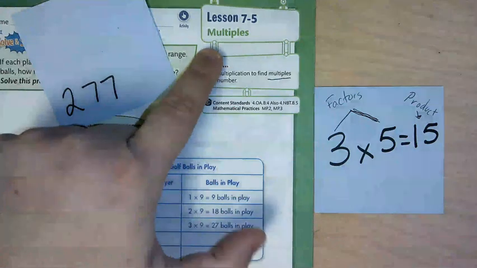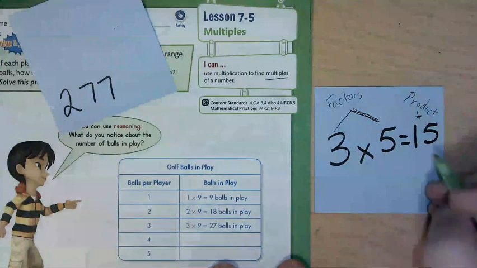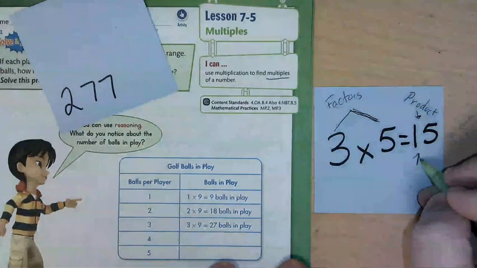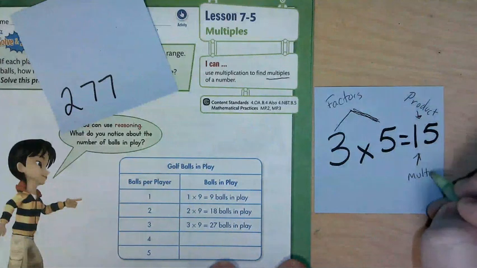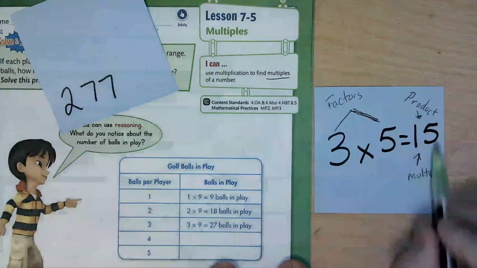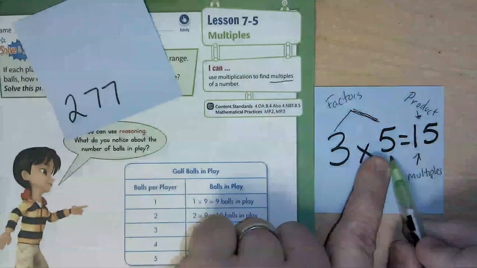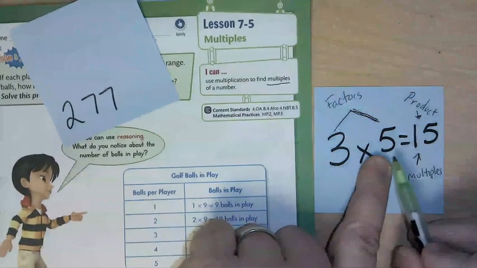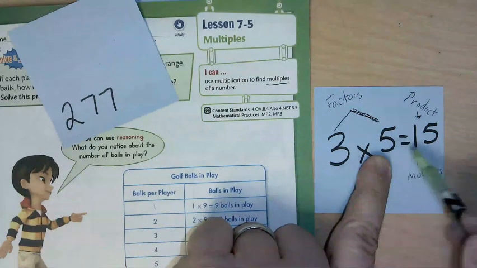And the reason for that is when we're trying to find multiples, what we're saying is the multiples will be our product. But there's something special about it. The multiples will be our answer, but that's only if this factor stays the same. So 3 times 5 equals 15.